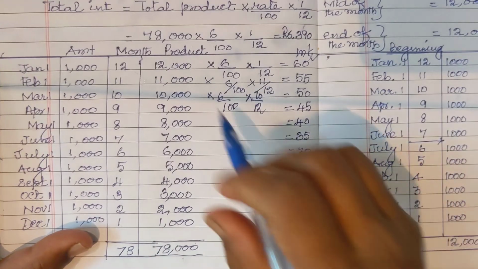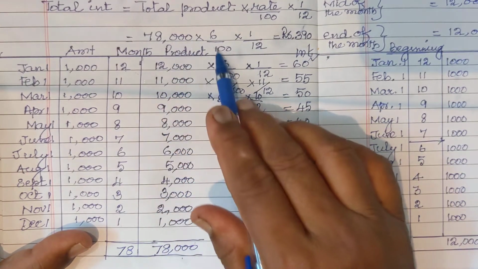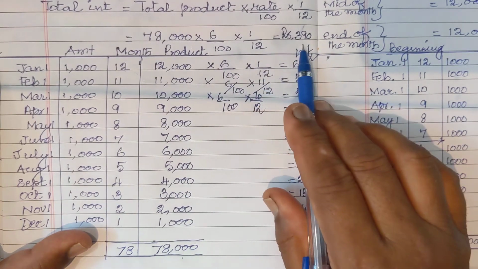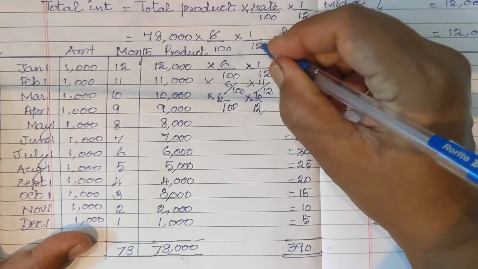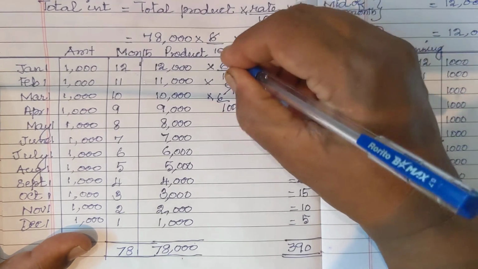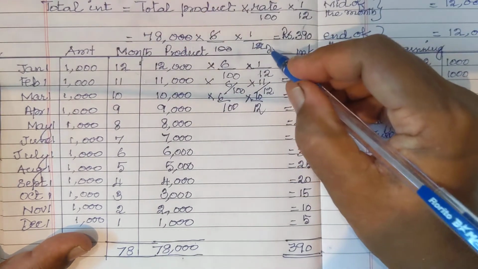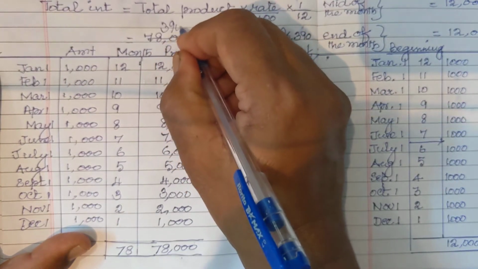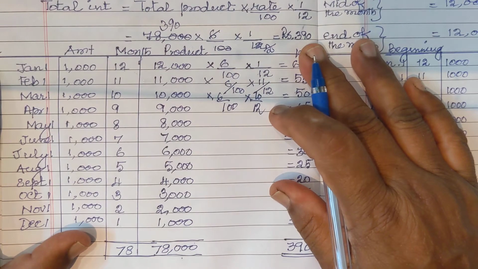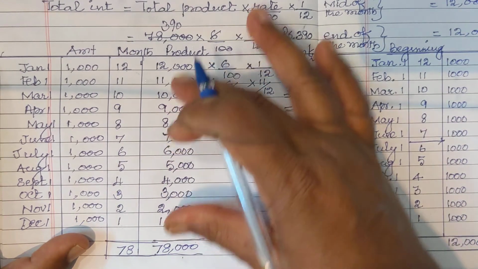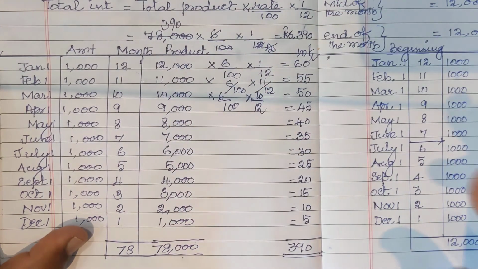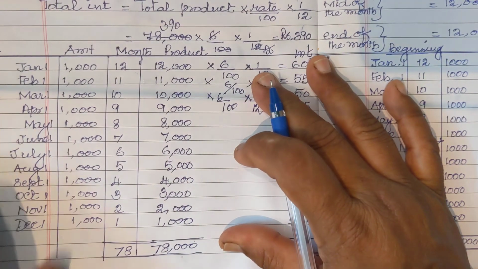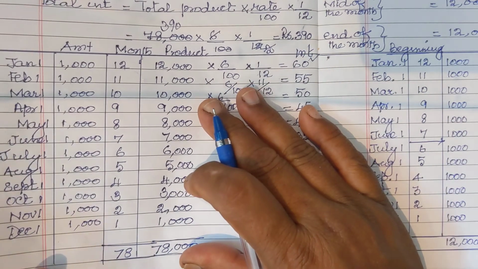So now what happens? See here, the total product is 78,000, rate of interest is 6 by 100 and 1 by 12. The amount comes to 390 rupees. This takes only 3 or 4 minutes. You only have to take the total product and multiply it by the rate of interest and 1 by 12. So this is a faster method. So this is the product method.